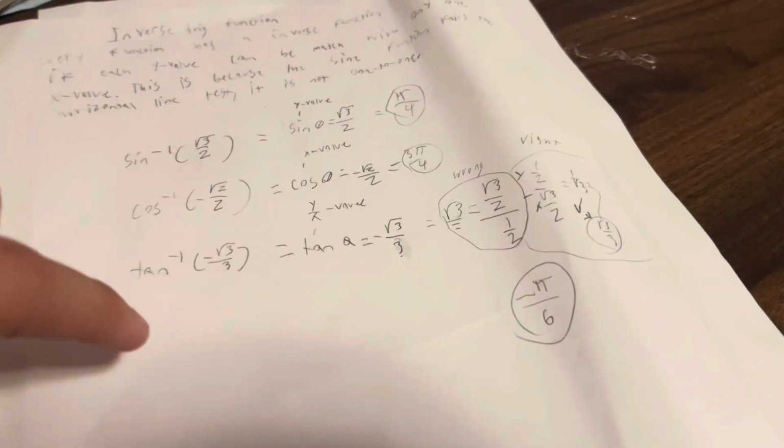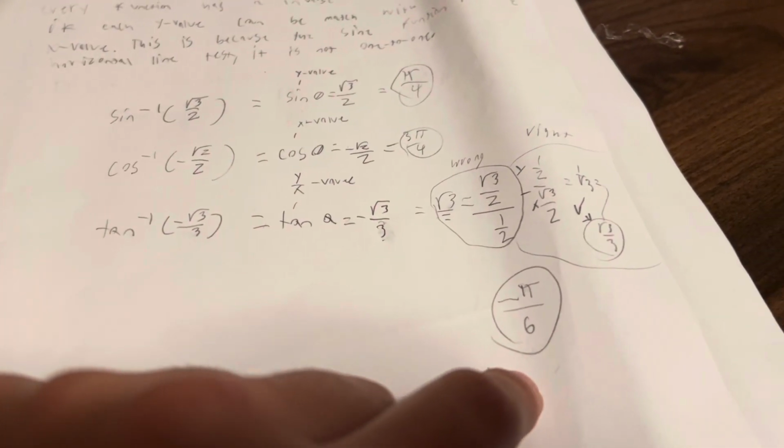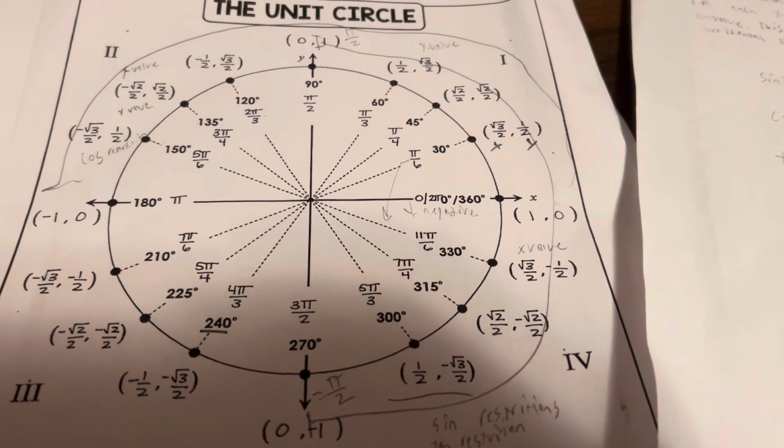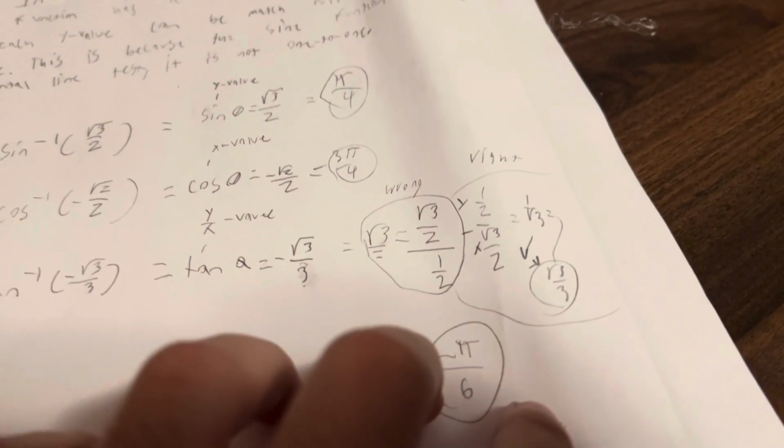Our tangent is where things get a little different. Basically the same thing, but it's going to be y over x, right? So you're going to have to do a little bit of math on this one. There are going to be two, like usual, but we use this half like sine. So let's see, we have to find negative square root 3 over 3. Easy. Already have an example right here.